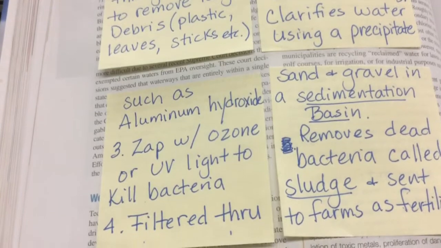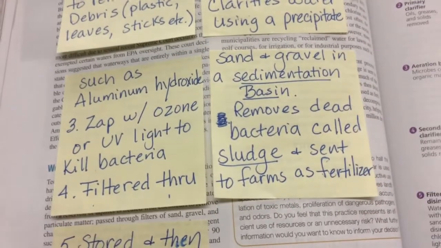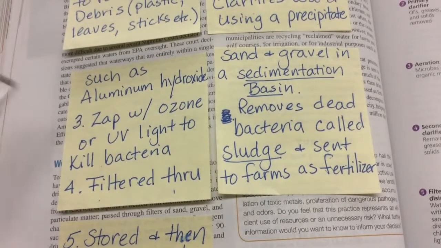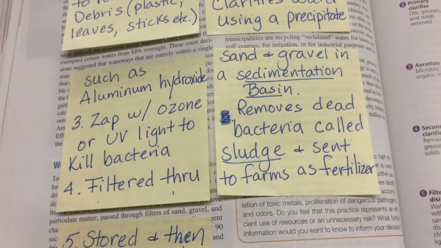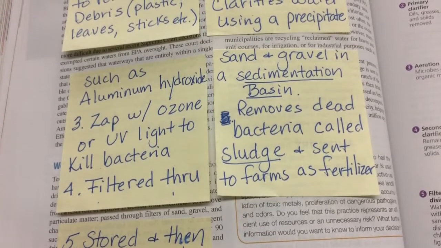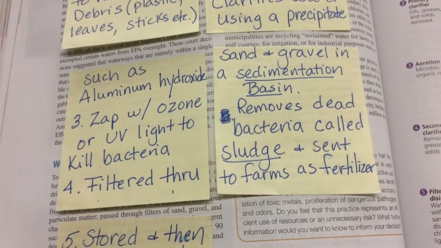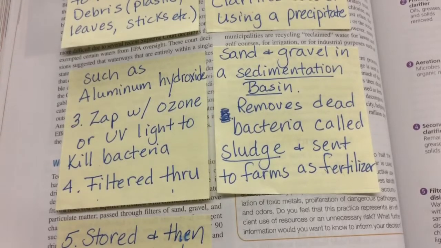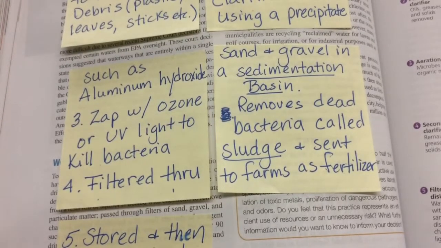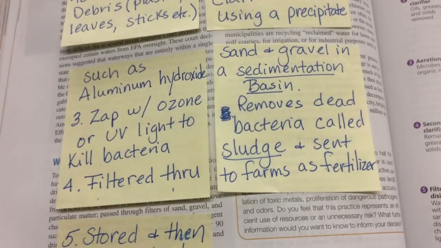Okay, the third thing that we do is we zap it to kill bacteria. Now we used to just chlorinate it, but we found out a couple of decades ago that there is a bacteria that resists chlorine called Cryptosporidium. And so we have to now use ozone or UV light to kill not just crypto, but all the bacteria.